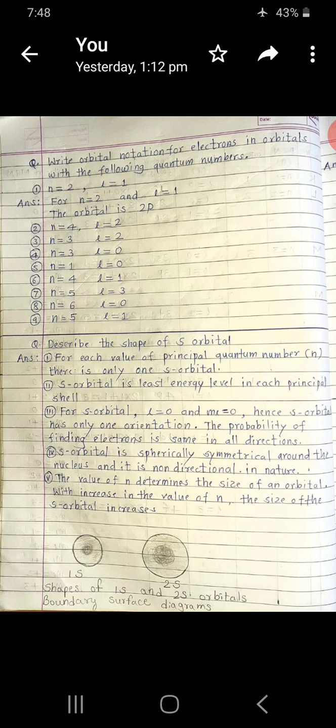First point is, for each value of principal quantum number, that is n, there is only one s orbital.